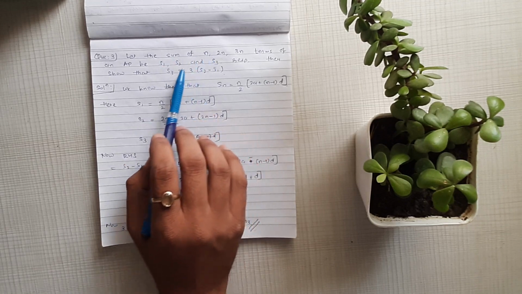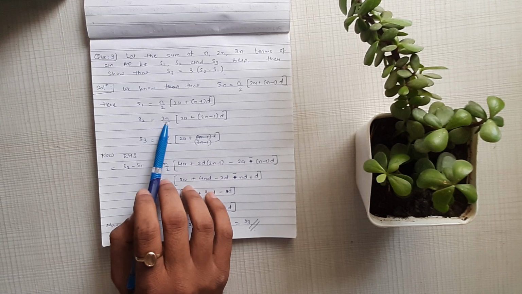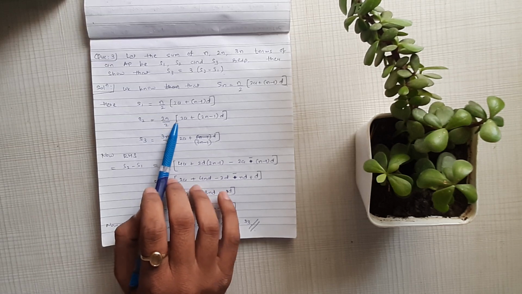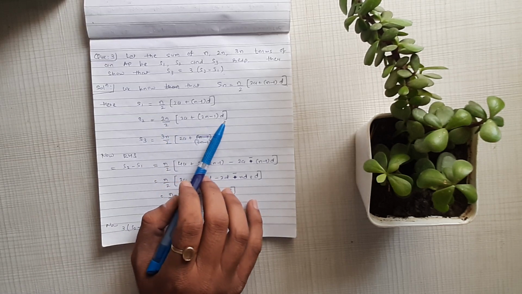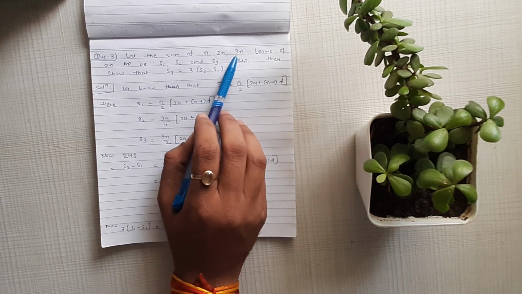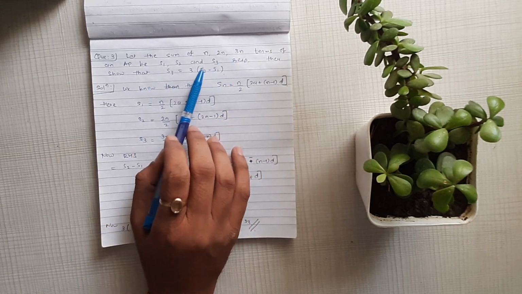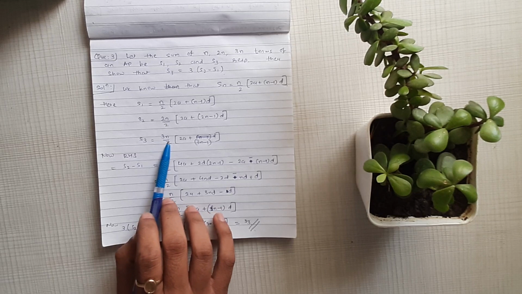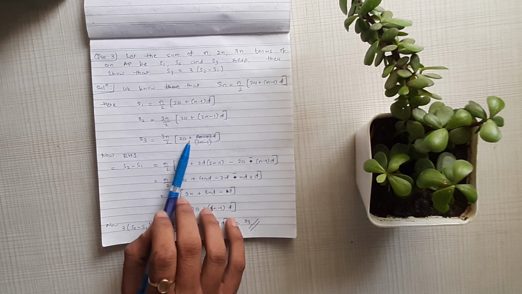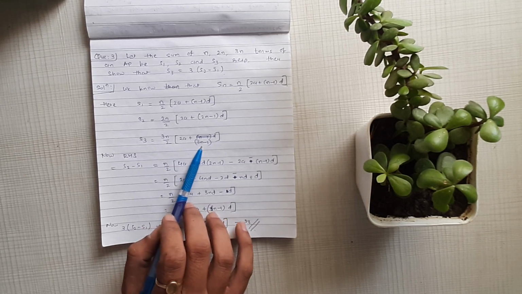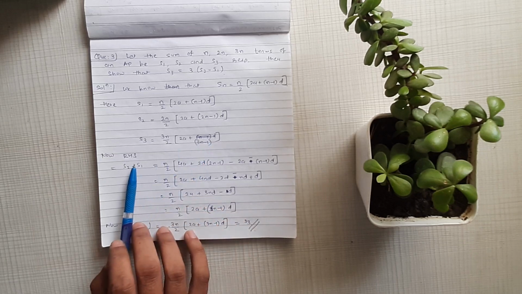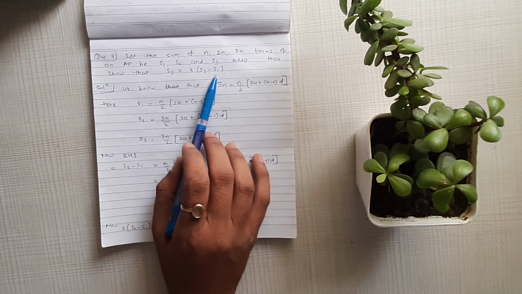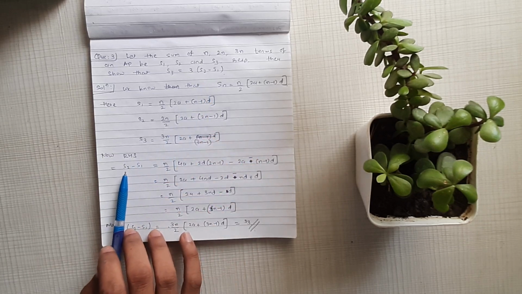The sum of 2n terms is denoted by S2. So S2 is equal to 2n by 2 into 2a plus 2n minus 1 into d. And the sum of 3n terms is denoted by S3. So S3 is equal to 3n by 2 into 2a plus 3n minus 1 into d. Now what we have to prove is S3 equals 3 times S2 minus S1, so I am starting from the right hand side.